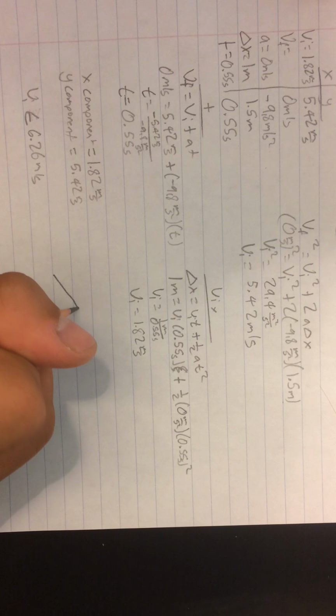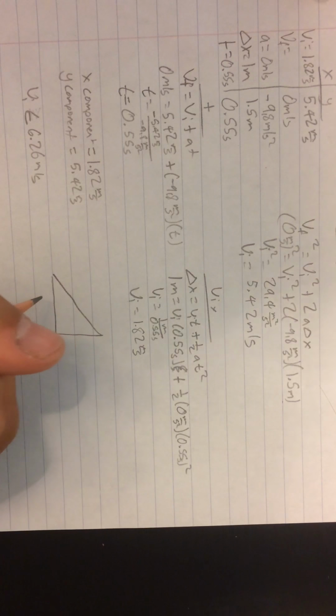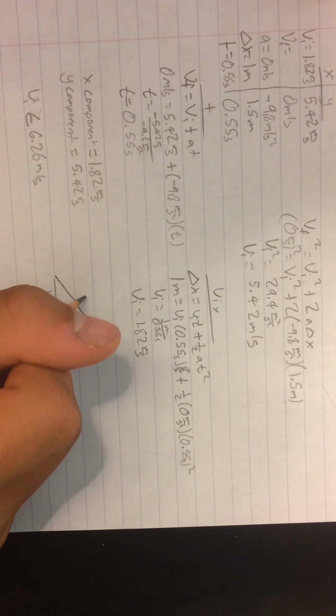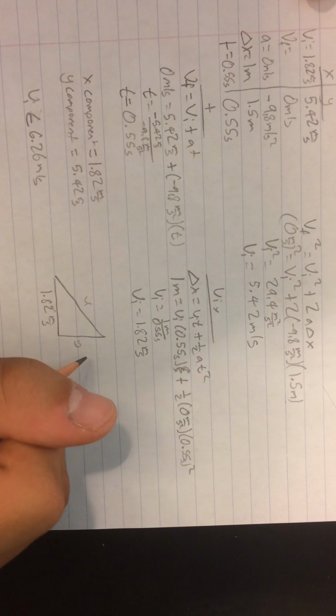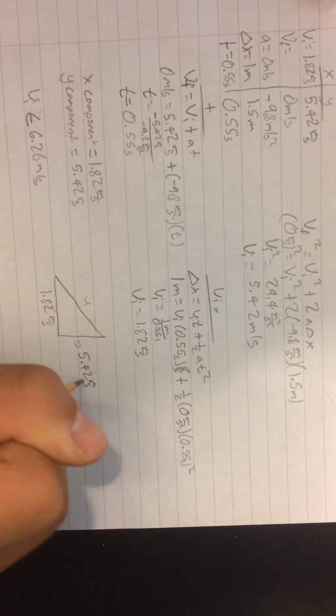So here, it's not to scale, but this is the x, 1.82 meters per second, this is the y, which is 5.42 meters per second, and then this is the total initial velocity.